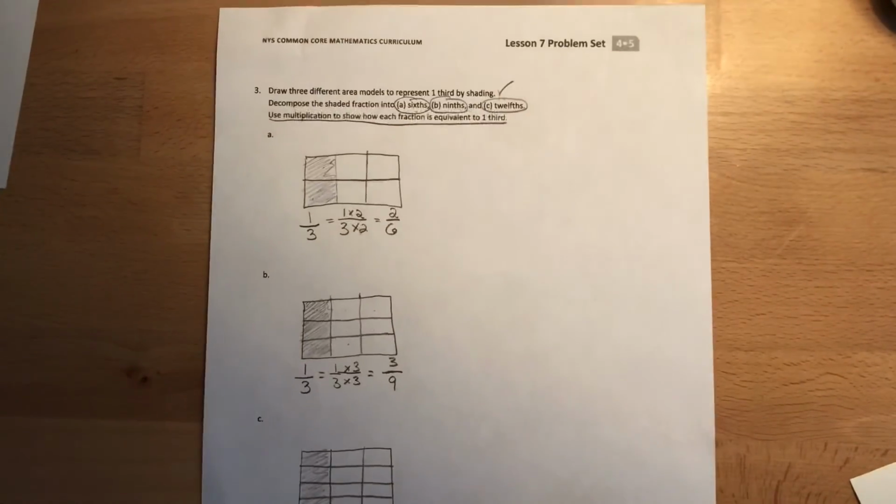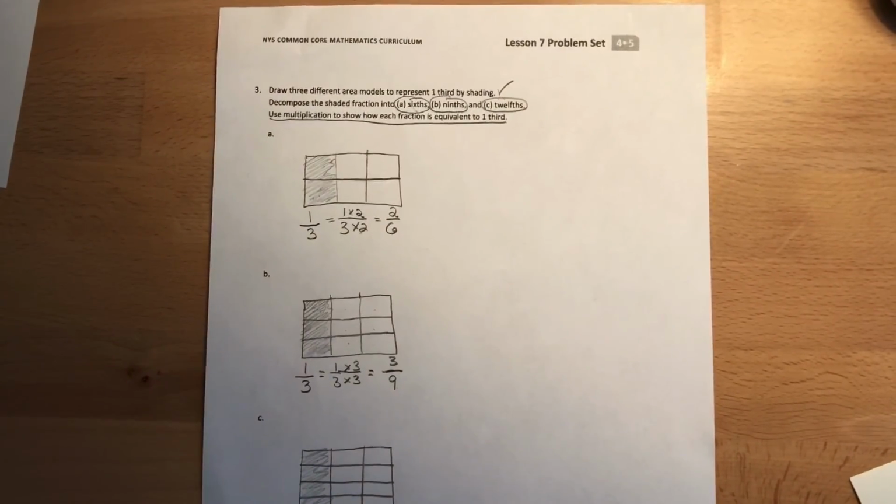Well, I hope this helped you out with a little bit of equivalent fractions using area models and using multiplication, okay? We're going to do more of this tomorrow. And it's super important that you are engaged, that you're paying attention, you're giving maximum effort the whole time, okay? Great work today, kids. We'll see you tomorrow for math class.